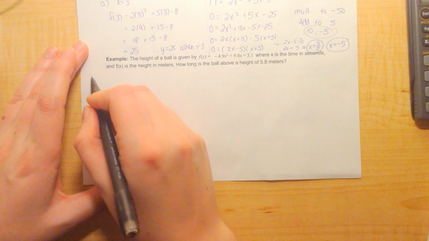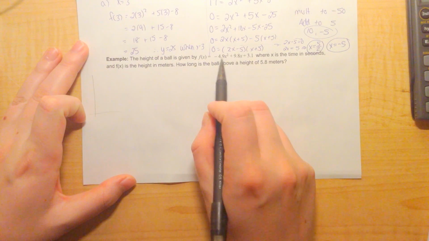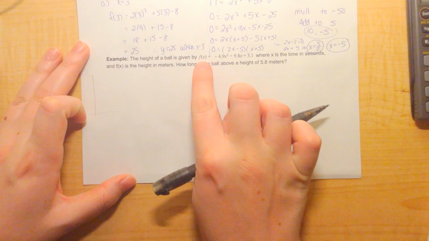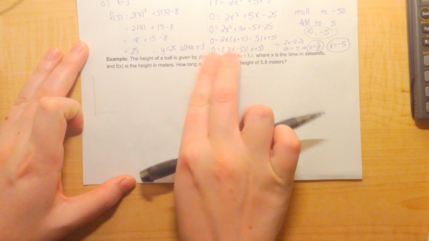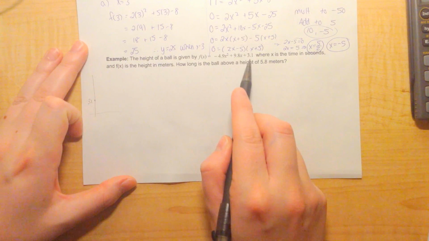So if we wanted to, we could find a bunch of stuff. Looking just by inspection, if x were 0, our y-intercept is going to be 3.1. So we know it's starting at a y value of 1.